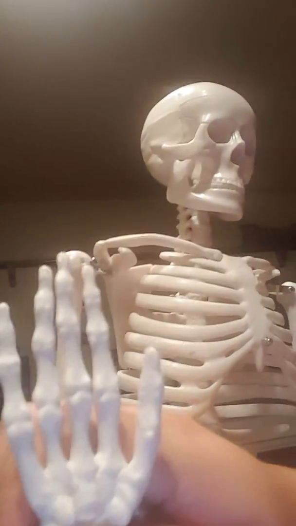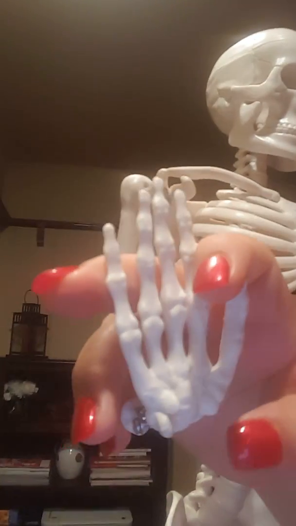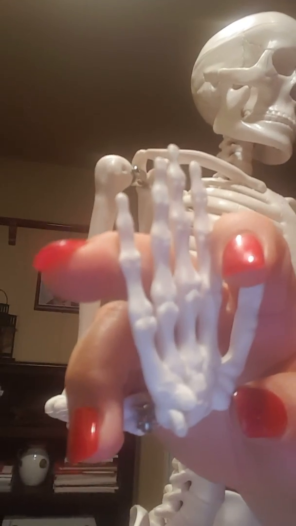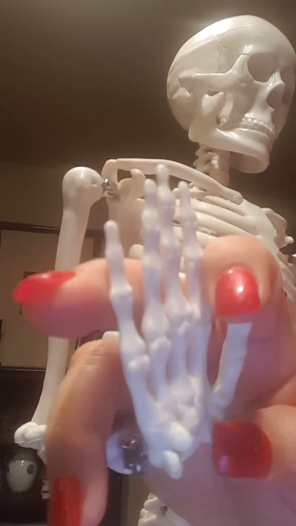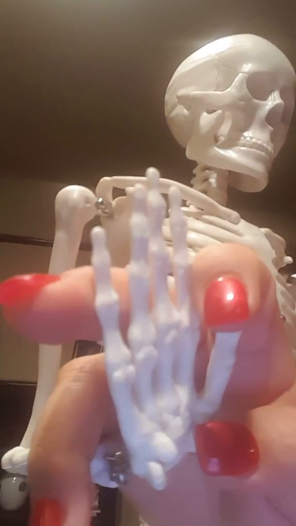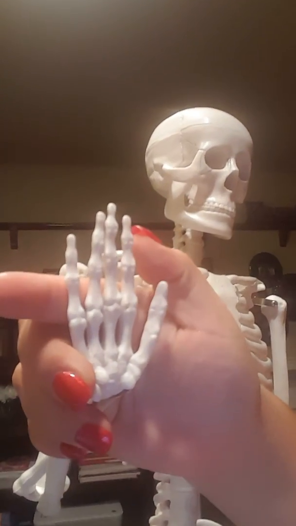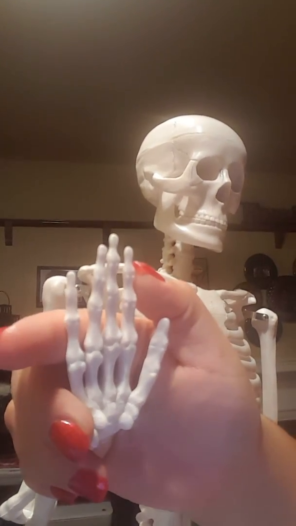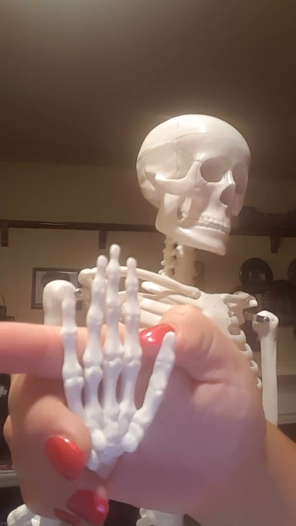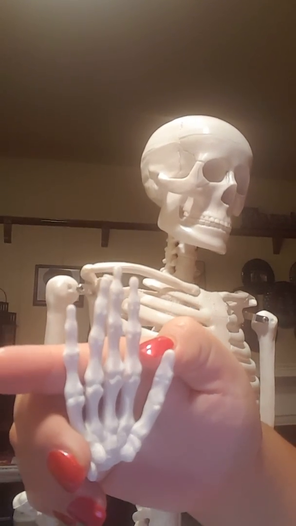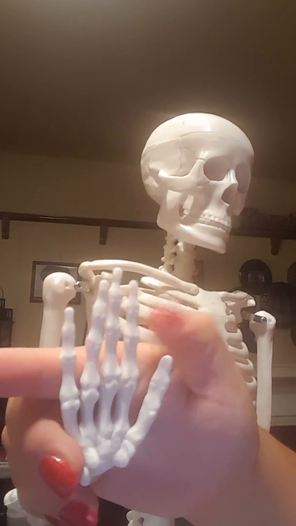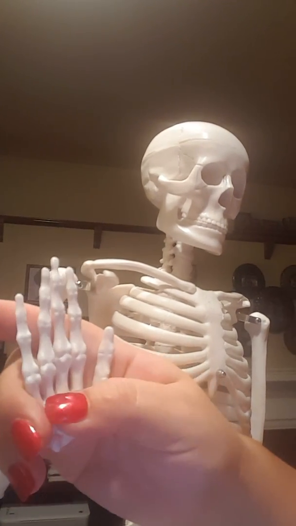Then looking at the second row, which is right here, that is the trapezium, the trapezoid, the capitate, and hamate. Then we're looking at the phalanges. This is the distal, the middle, and the proximal. The metacarpals are the very bottom ones.